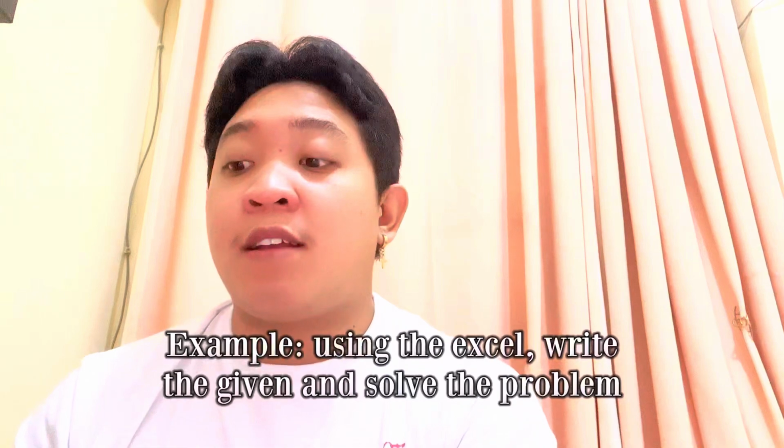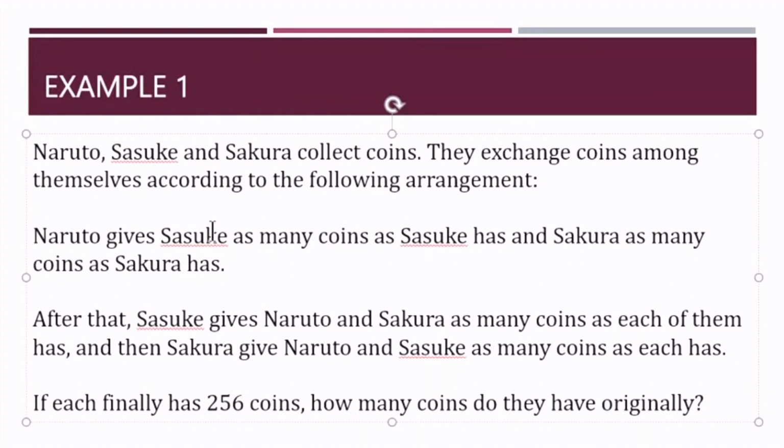Example, using Excel, write the given and solve the problem. Sample number 1. Naruto, Sasuke, and Sakura collect coins. They exchange coins among themselves according to the following arrangement. Naruto gives Sasuke as many coins as Sasuke has, and Sakura as many coins as Sakura has. After that, Sasuke gives Naruto and Sakura as many coins as each of them has, and then Sakura gives Naruto and Sasuke as many coins as each has. If each finally has 256 coins, how many coins did they have originally?